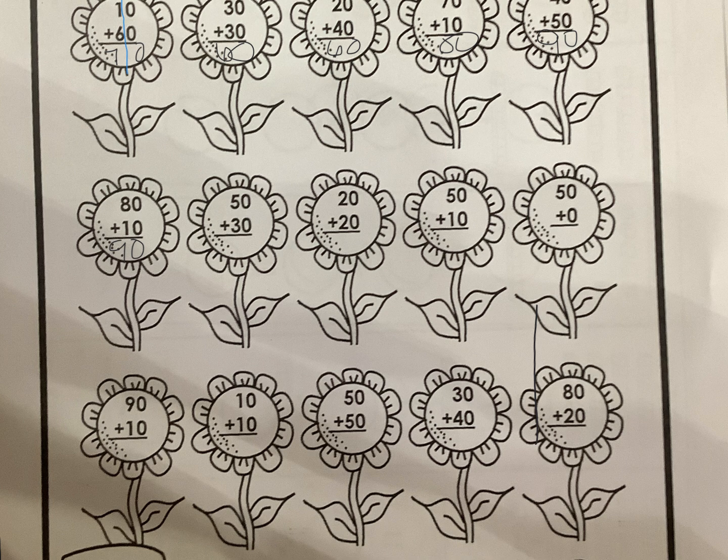5 plus 3. So catch 5 and count up 3. What's that one? It's 8. So 50 plus 30 is 80.